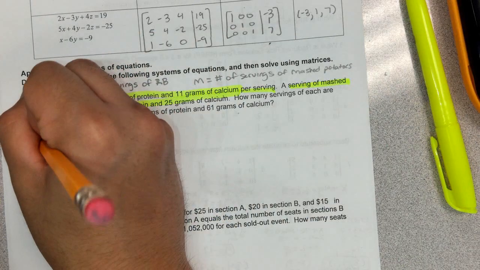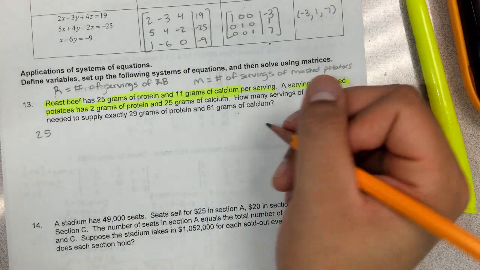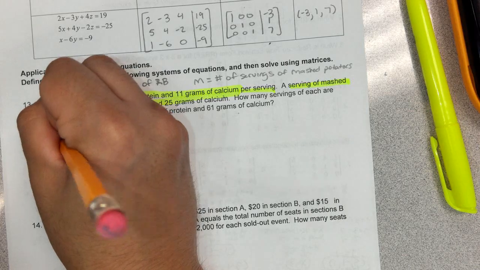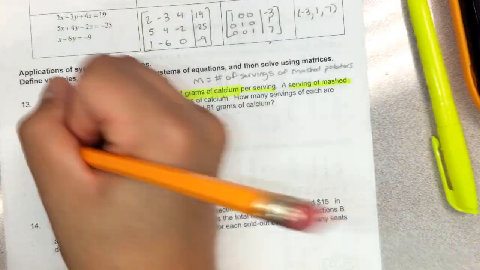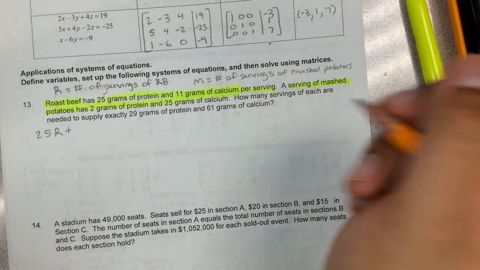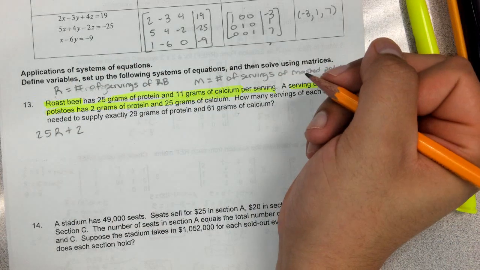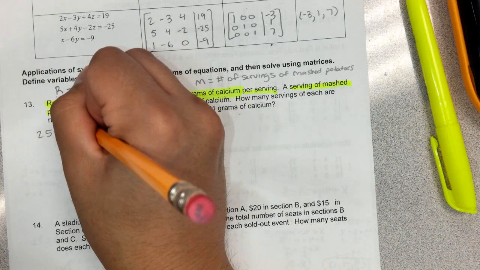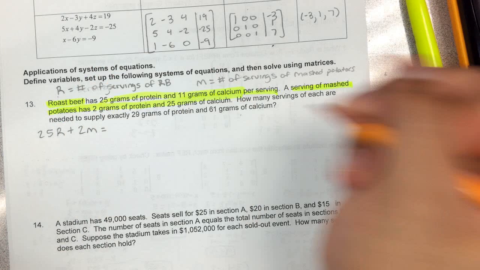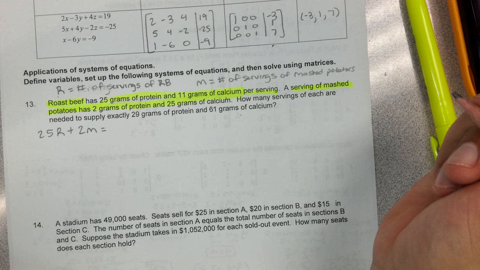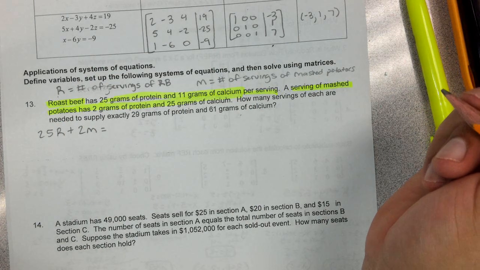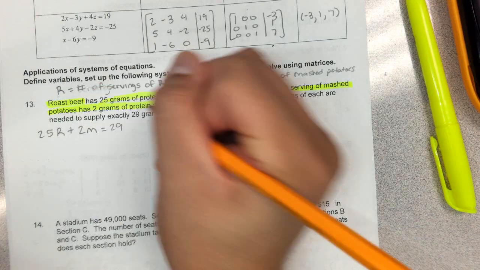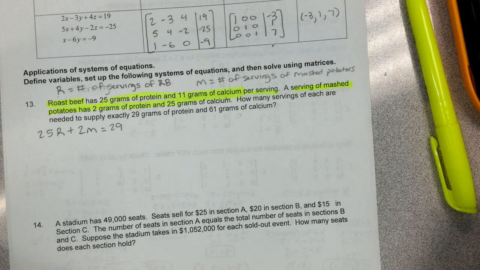We have 25 grams of protein per serving of roast beef, so 25R, plus 2 grams of protein for each serving of mashed potatoes, so 2M, and the needed supply of protein has to be exactly 29. So 25R plus 2M equals 29, so that's for protein.